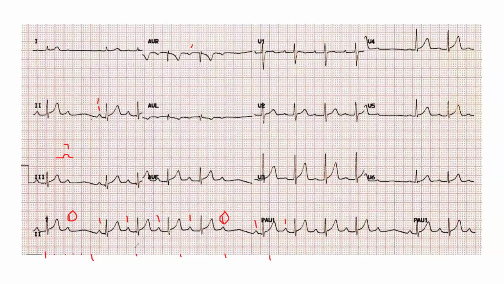In a 2-to-1? No, it cannot be 2-to-1, because that would mean every other beat is blocked. So that means second degree AV block, okay? Because they are mostly conducted, but sometimes not conducted, and we have only one unconducted beat between two conducted ones. That means second degree AV block.